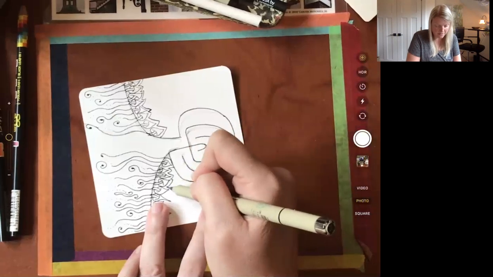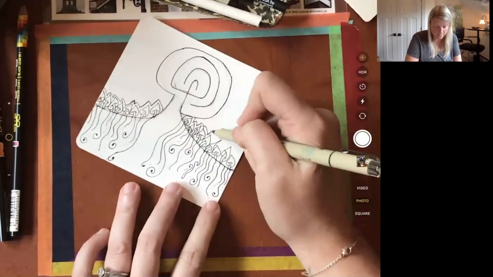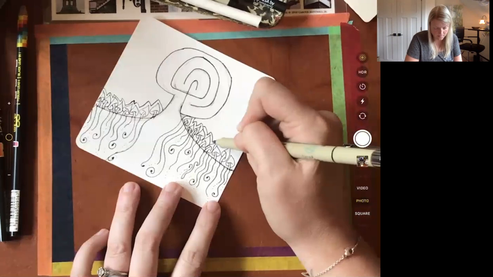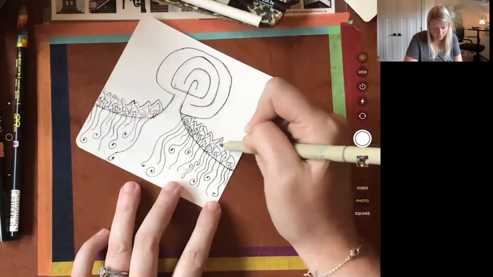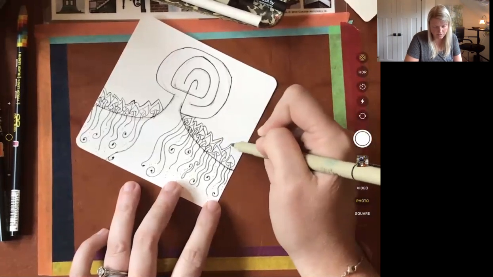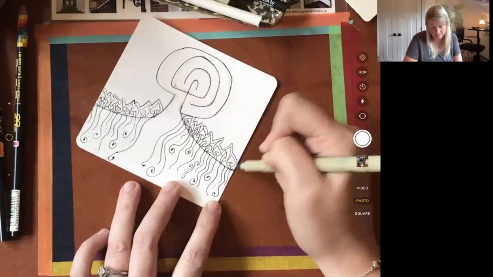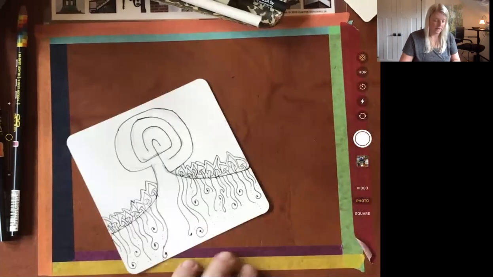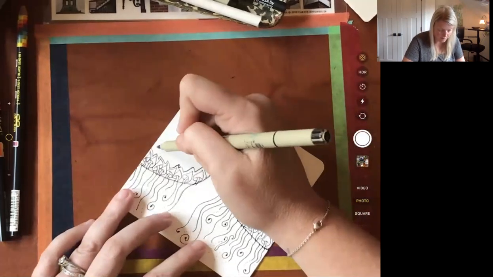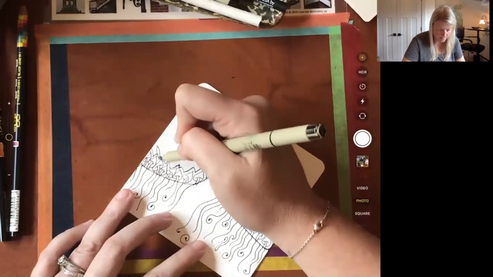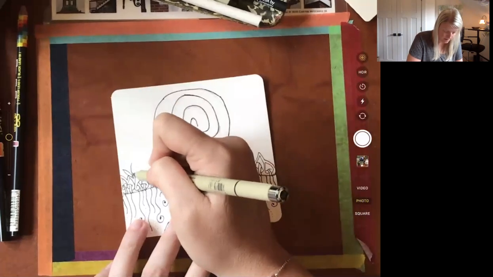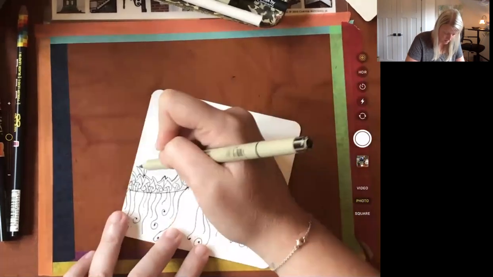I'm moving fairly fast, but take your time. You can come back to revisiting at your own pace. Okay, so I'm going to add some leaf shapes. Let's tangle together.